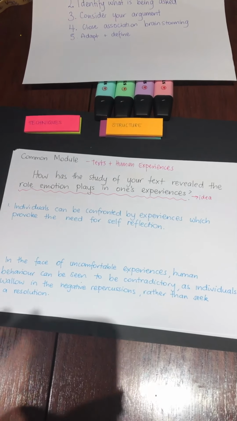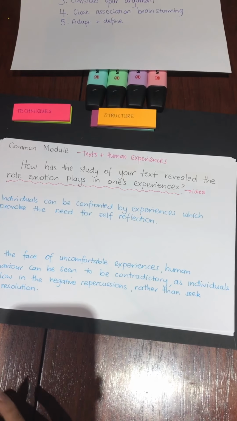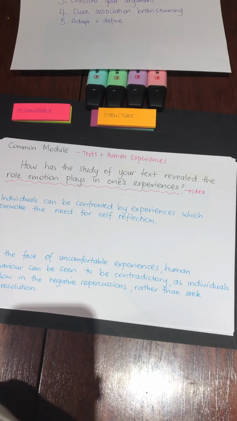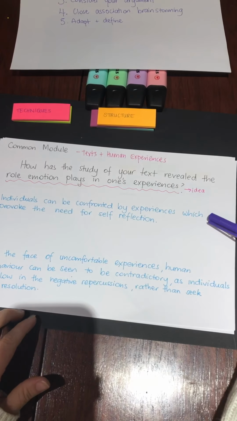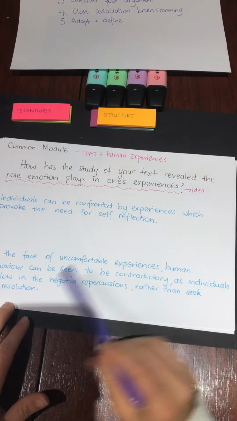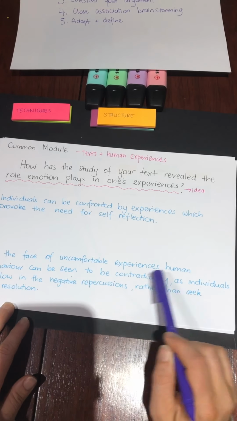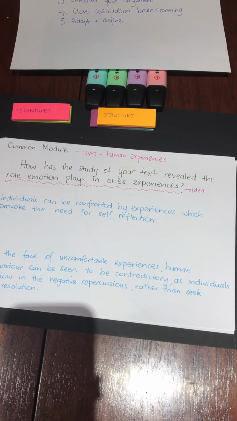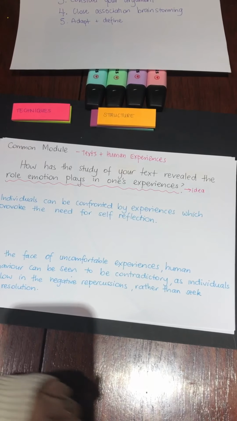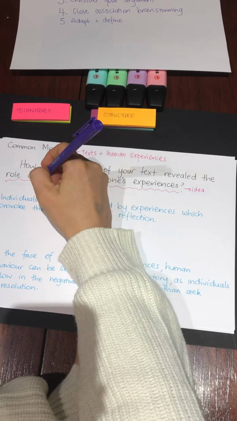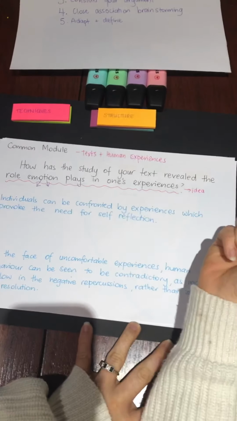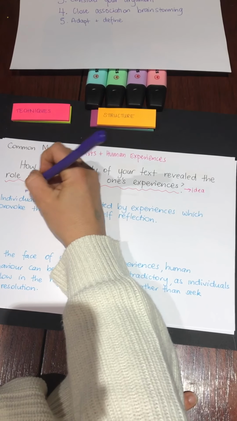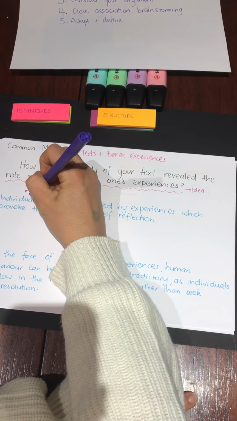I look at my topic sentences, and now it is my job to try and do a bit of close association brainstorming. So I brainstorm according to what I already know I would like to argue. So I would like to argue that individuals can be confronted by experiences which provoke the need for self-reflection, and that in the face of uncomfortable experiences, human behaviour can be seen to be contradictory as individuals wallow in the negative repercussions rather than seek a resolution. So I go over to emotions. I can now think about my emotions, or I can think about others.